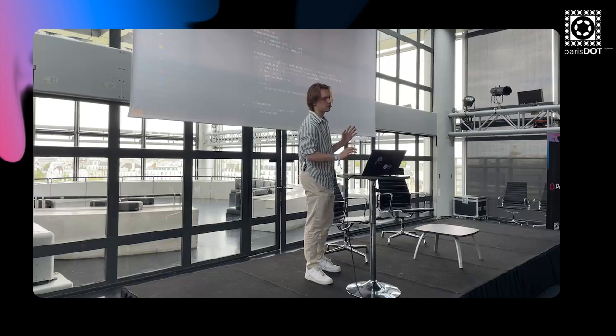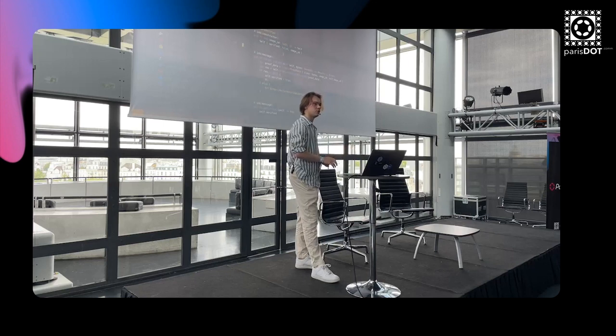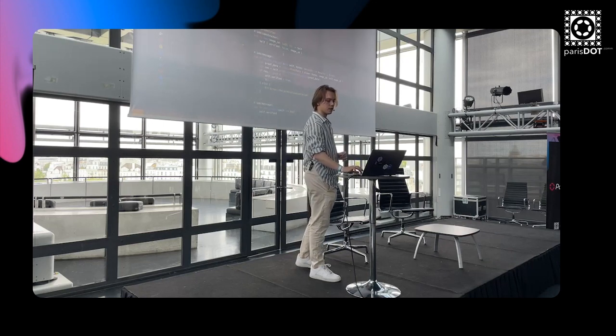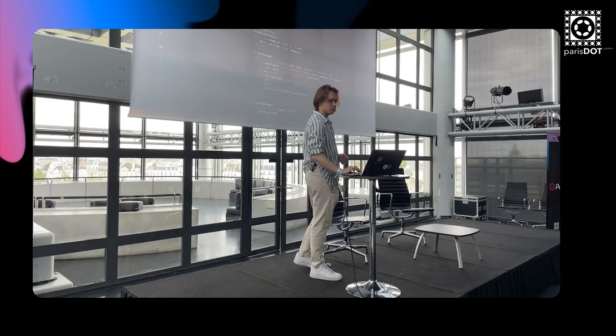Then we have another simple function, verify via extension, which takes a slice of u32 values and submits them to the chain extension. We call the chain extension function and return the result.